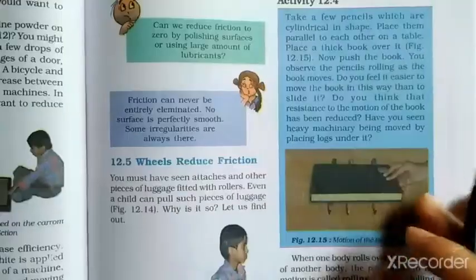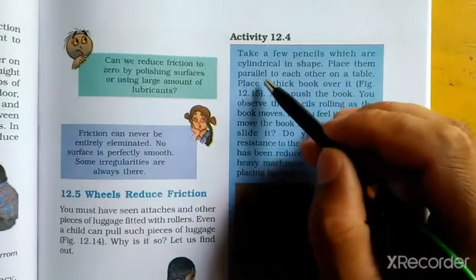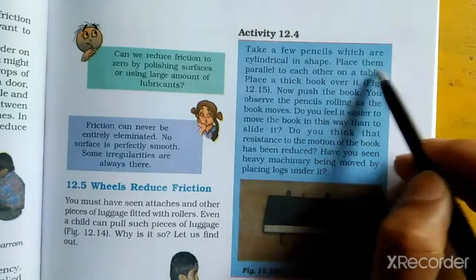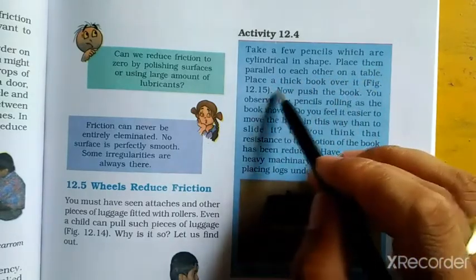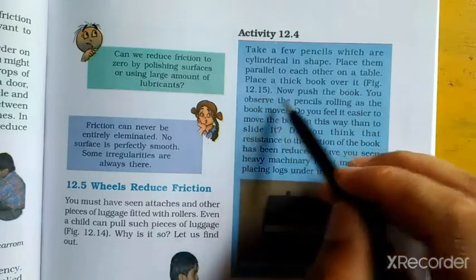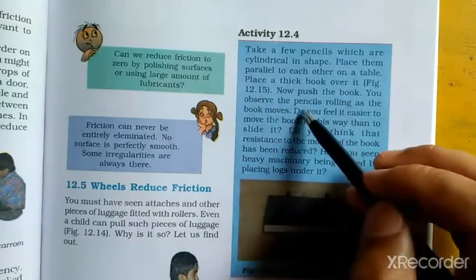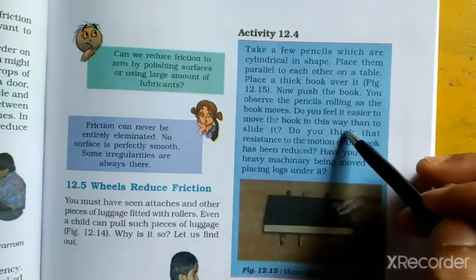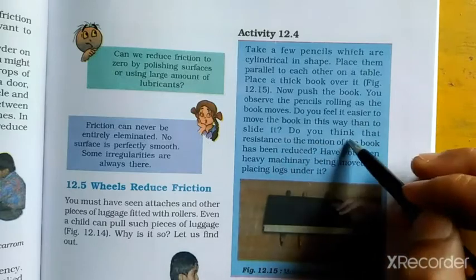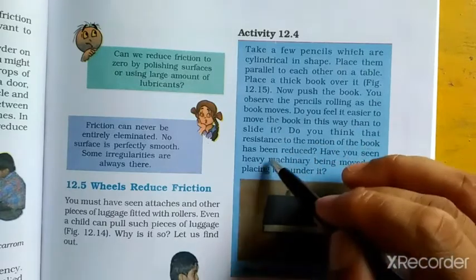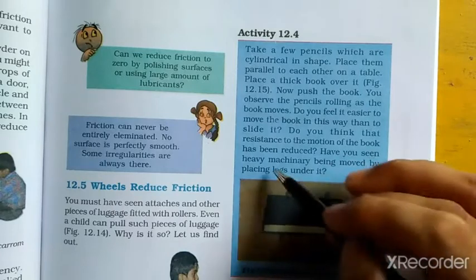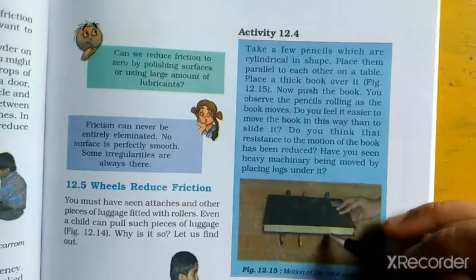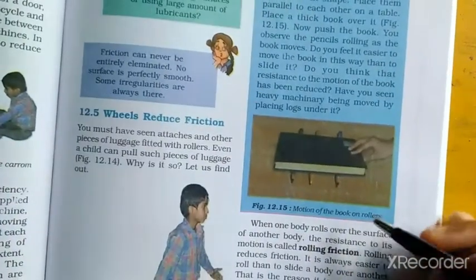And next, activity 12.4. Take a few pencils which are cylindrical in shape. Place them parallel to each other on a table. Place a thick book over them. Figure 12.15. Now push the book. You observe the pencils rolling as the book moves. Do you feel it easier to move the book in this way than to slide it? Do you think that resistance to the motion of the book has been reduced? Have you seen heavy machinery being moved by placing logs under it? Here you can see the motion of the book on rollers.